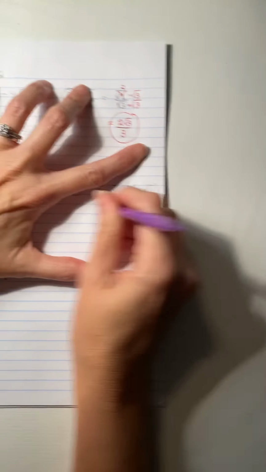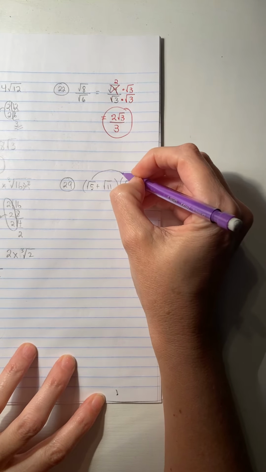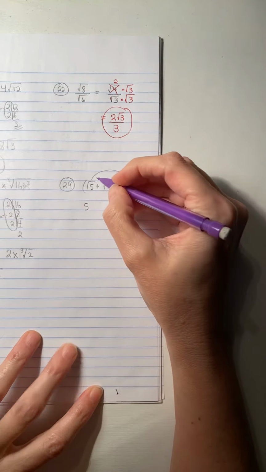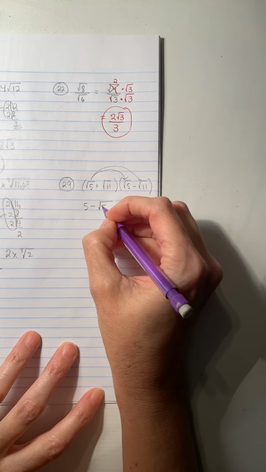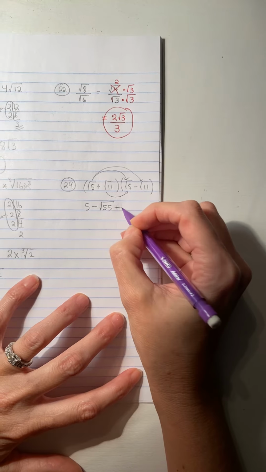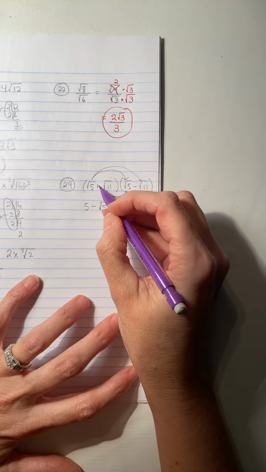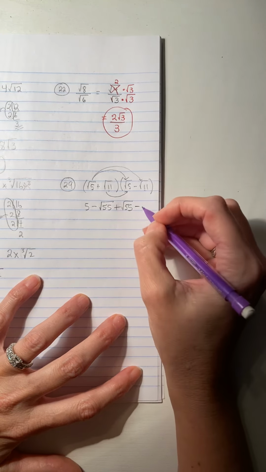But if you didn't happen to remember that, then you can do this the long way. Square root of 5 times square root of 5 is just 5. Square root of 5 times negative square root of 11 is negative square root of 55. Square root of 11 times square root of 5 is positive square root of 55. And a positive times a negative is a negative. And square root of 11 times square root of 11 is 11. These will cancel. 5 minus 11 is negative 6. That is number 29.